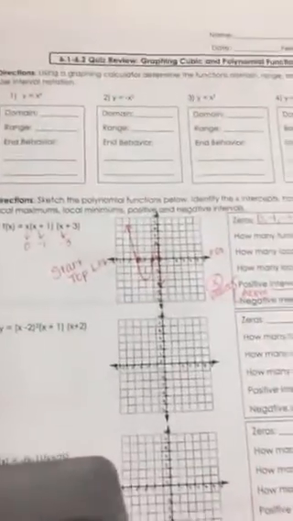Okay, so this is number 5 on your 6.1, 6.2 quiz review.